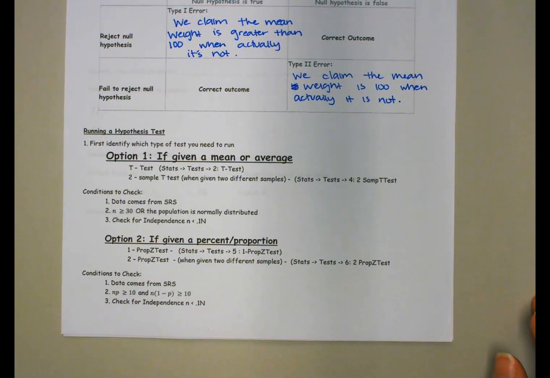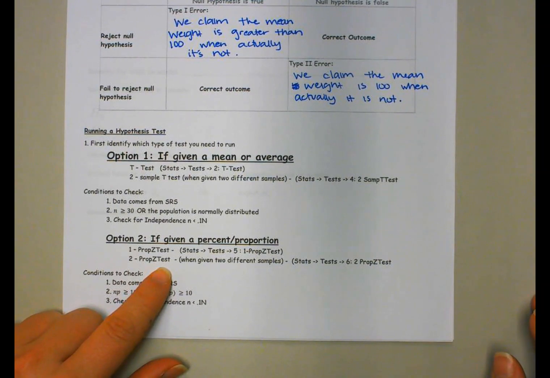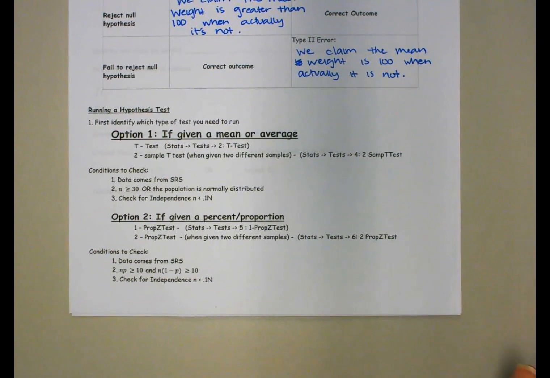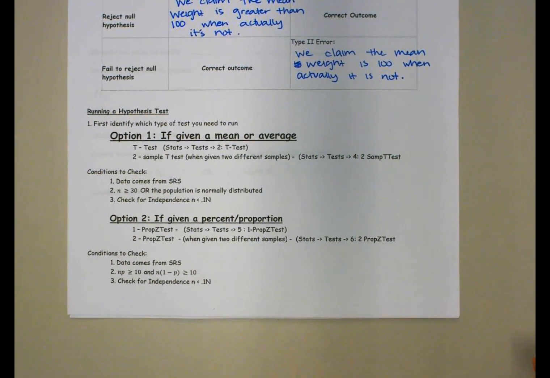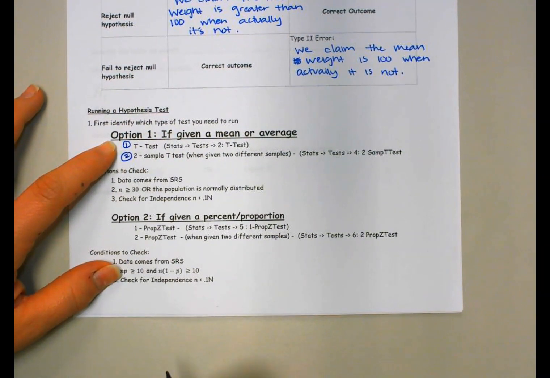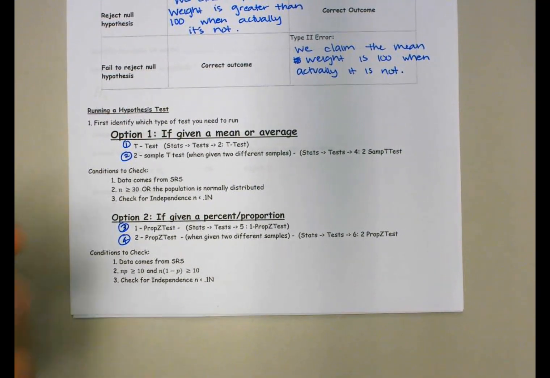If we're given a percent or a proportion, we run a 1 proportion z-test or a 2 proportion z-test when we're given two different samples. And these are the conditions that we use when we run our 1 proportion z-test or our 2 proportion z-test. So right now of our hypothesis tests, there are technically 4 options, right? You can run a 1 or 2 sample t-test and then a 1 or 2 sample prop z-test. So there's 4 different options of the types of hypothesis testing that we're running. And then we just want to make sure we check the conditions and run the correct test when we're supposed to.